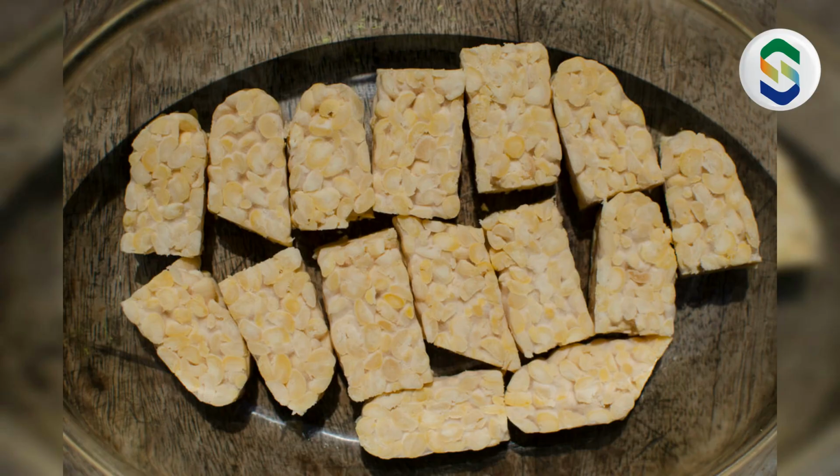3. Fermentation. Fermenting peas can also help to reduce the levels of anti-nutritional factors by promoting the growth of beneficial bacteria that break down these compounds. Fermenting the peas with lactic acid bacteria can break down oligosaccharides and improve their digestibility.